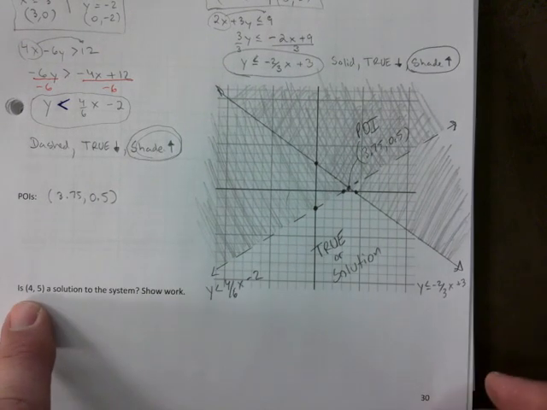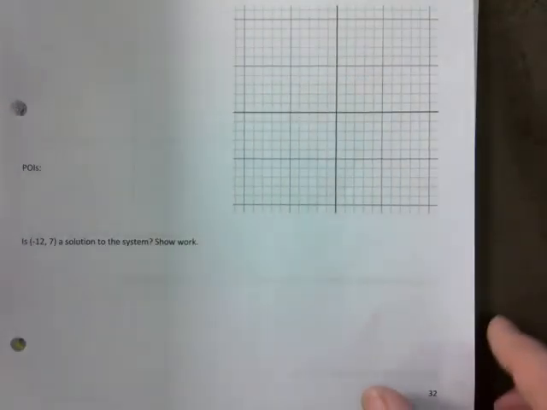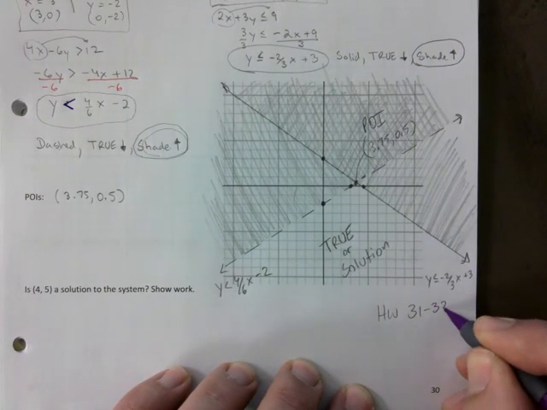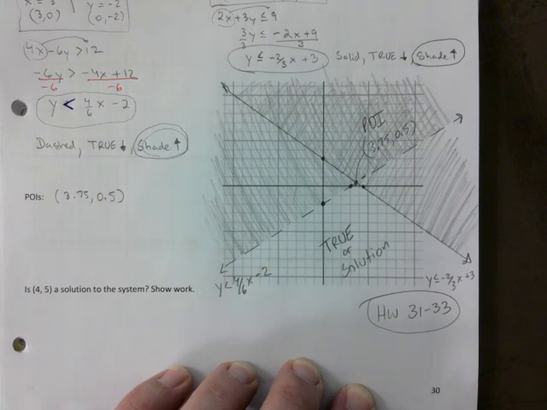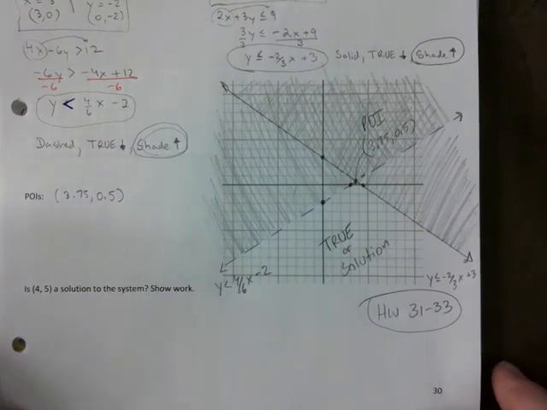Before I go, I want to try to do this one here, but I feel like it's going to be tight. So I'm going to tell you to try 31 to 33. Homework 31 to 33. And I will post the key to that as well. But before we go, I'm just checking here. It's going to take me 2 minutes. We have 4 minutes left.